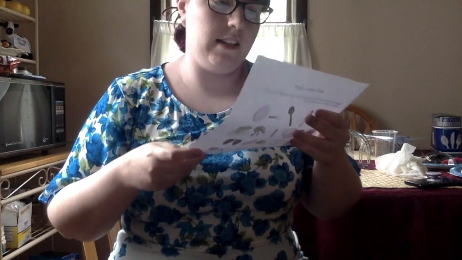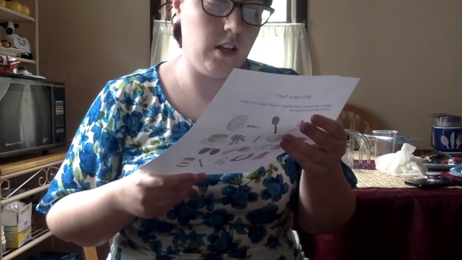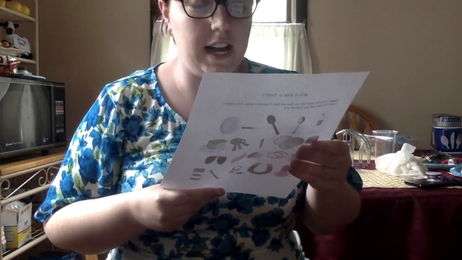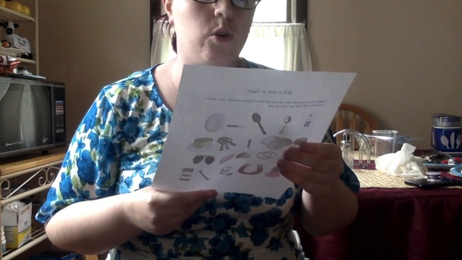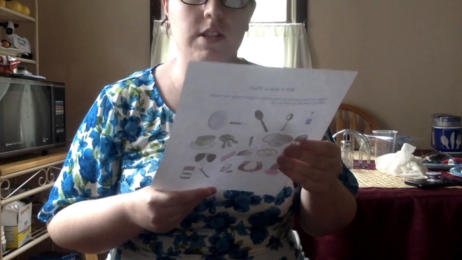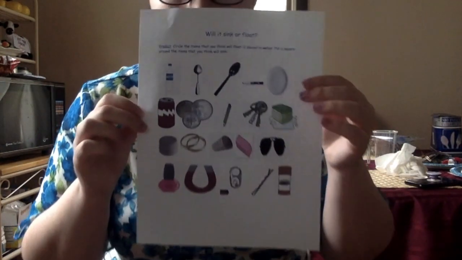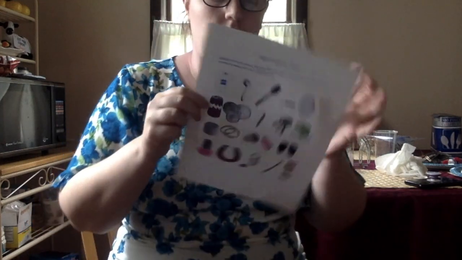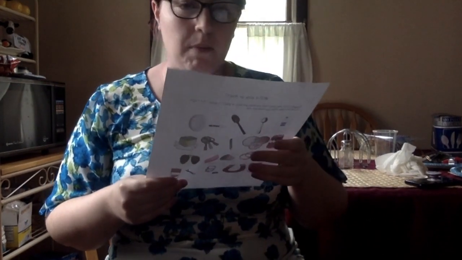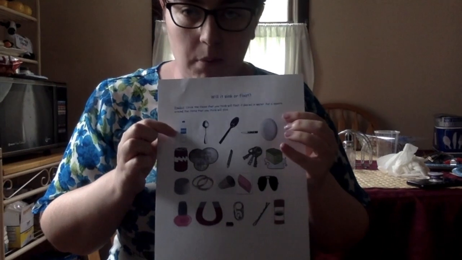So, I want you to get out your worksheet that says, will it sink or float? And on the sheet it says, predict. Circle the items you think will float if placed in water. Put a square around the items you think will sink. So we have all of these different items, and I'm going to go over them with you so you know what they are. So the first picture is a water bottle.